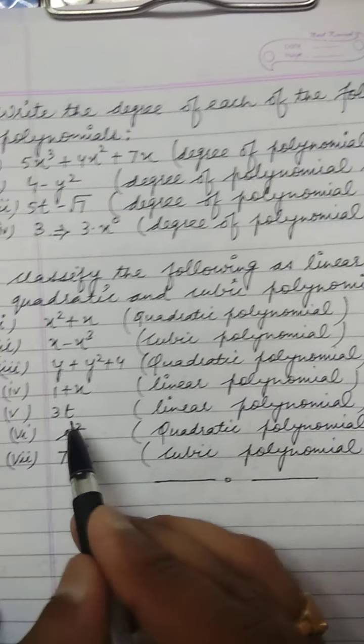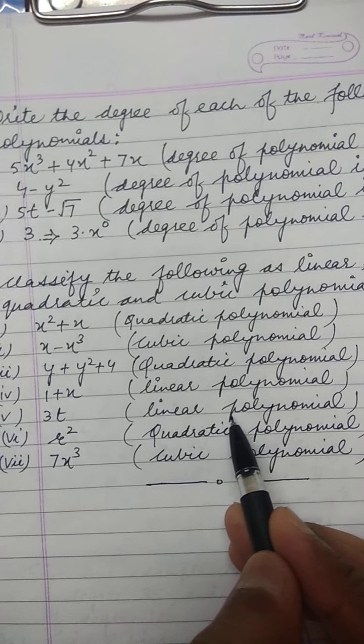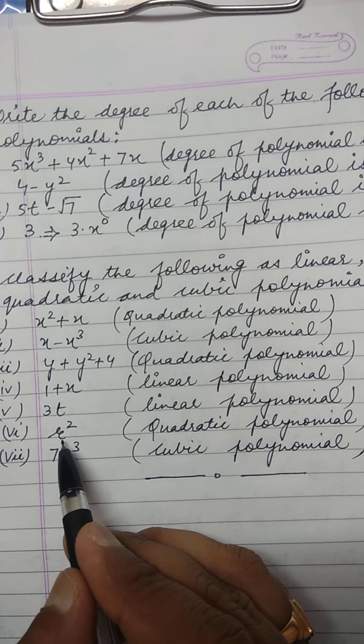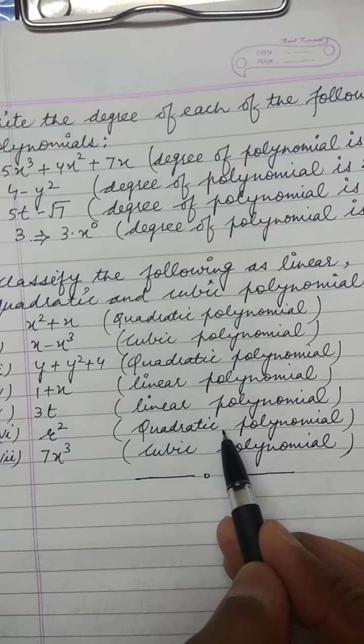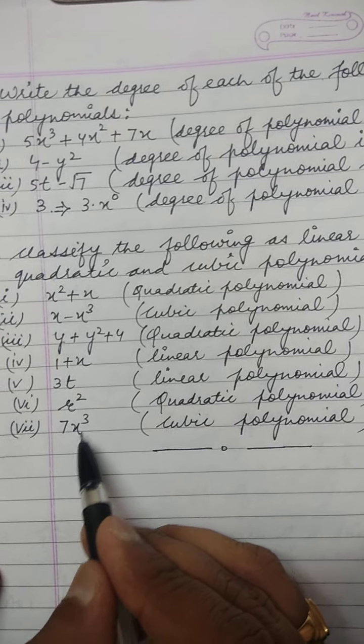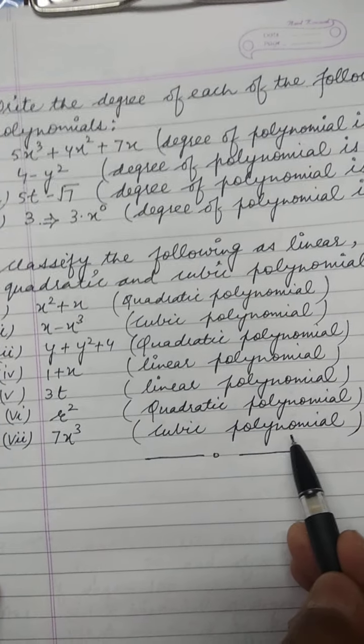In the fifth part, the variable t has highest power 1. So again it is a linear polynomial. In the sixth part, the highest power of the variable r is 2. So it is a quadratic polynomial. And in the last, seventh part, you can see the highest power of the variable x is 3. So it is a cubic polynomial.